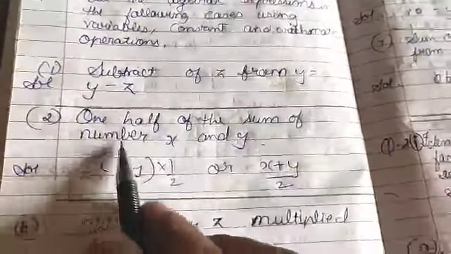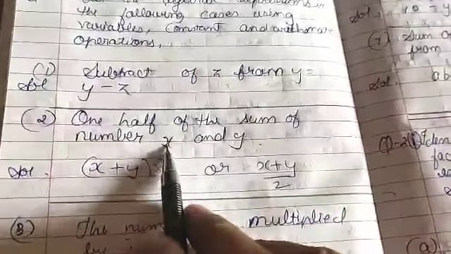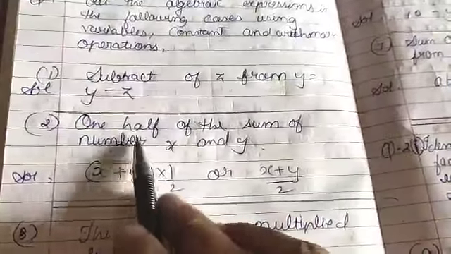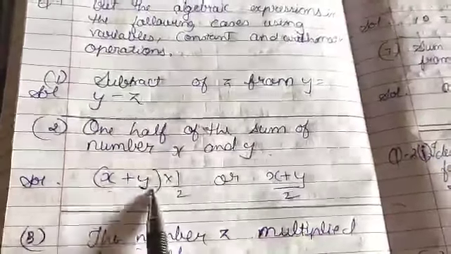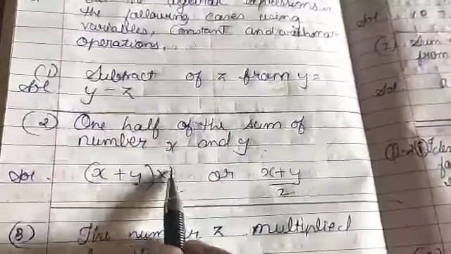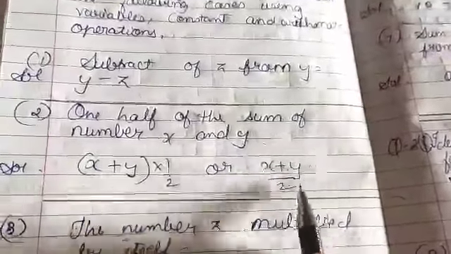It's very simple. Now, one-half of the sum of the numbers x and y. Here you have to take one-half of the sum of x and y. The sum of x and y means x plus y, and just multiply it with half, or you can write x plus y upon 2.